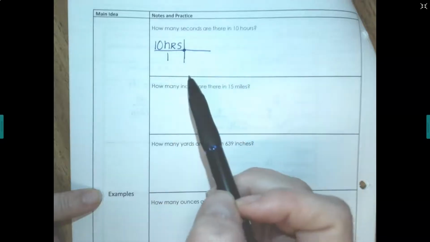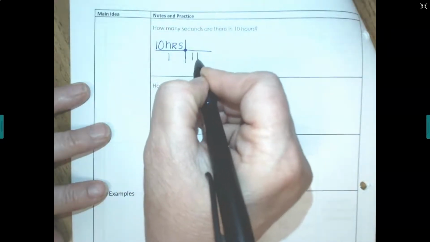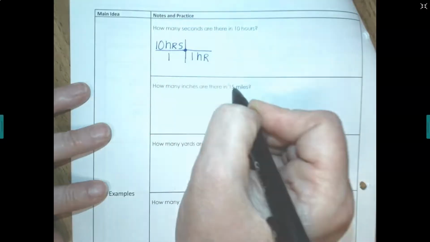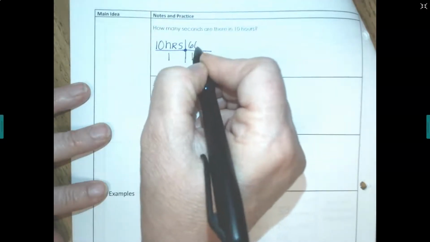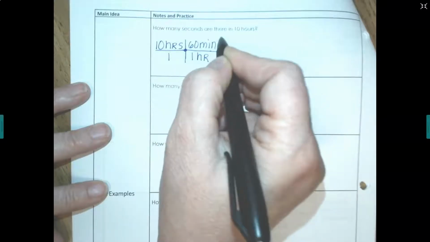Now, I don't want this word hours to be here anymore. I need it to go away because I want to turn it into seconds. So when we're multiplying a fraction by a fraction, if you have the same thing top and bottom, you can cancel them. So I'm going to say 1 hour is the same as 60 minutes. And I know I'm going to have to do this again, so I'm just going to go ahead and make my structure.